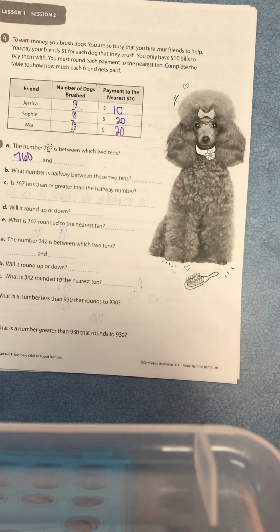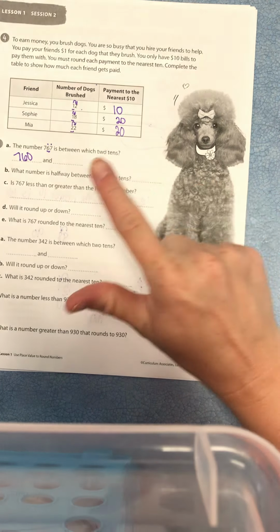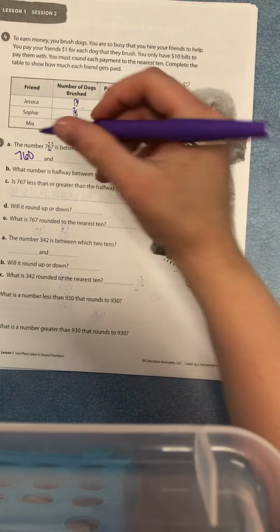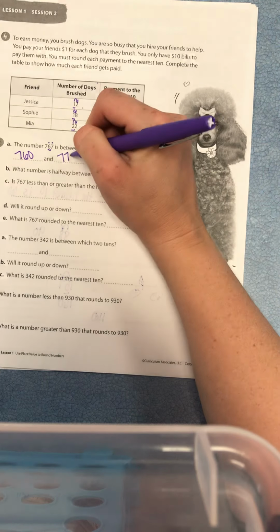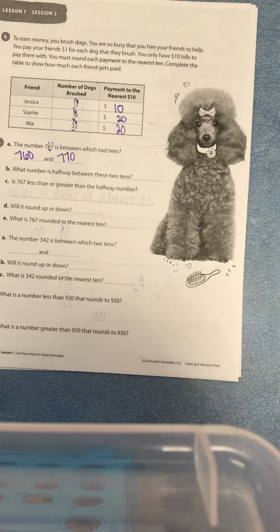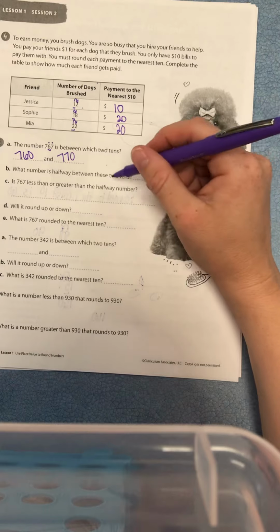If we go 10, 20, 30, 40, 50, 60, 70 comes next. So 770 would be next. Don't forget to put your hundreds place in front of it, because that 7 in the hundreds place doesn't disappear.